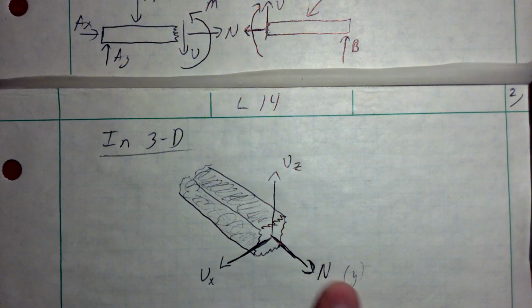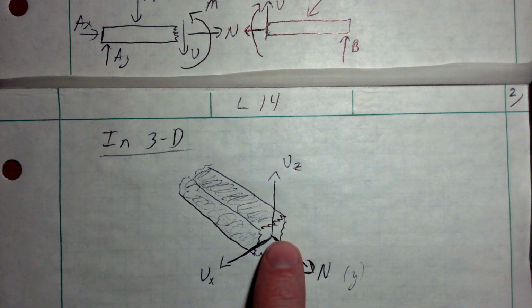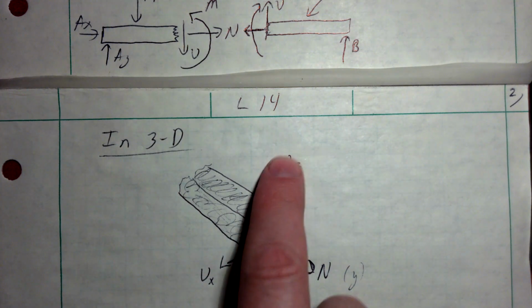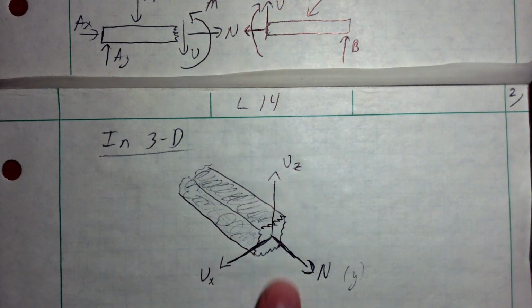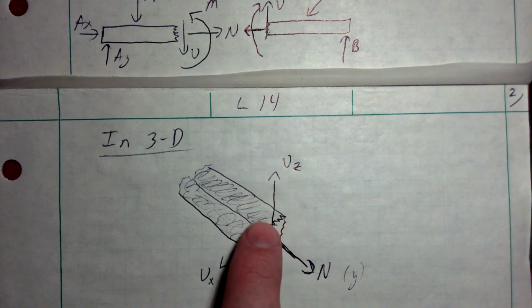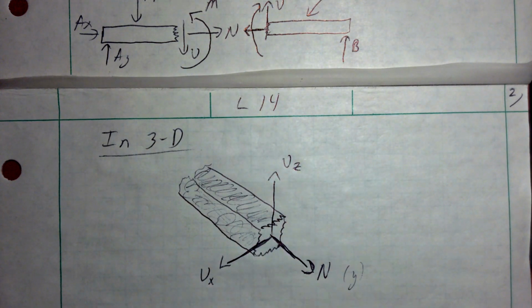So if the normal or the thrust is in the y, then your shears would be in the x and the z. If your beam or your member is going in the z direction, your normal would be in the z, and you'd have a shear in the x and a shear in the y in that case. But in this case, I've drawn the normal in the y, where the thrust force is in the y, and the shear would be in the x and the z directions, the perpendiculars.